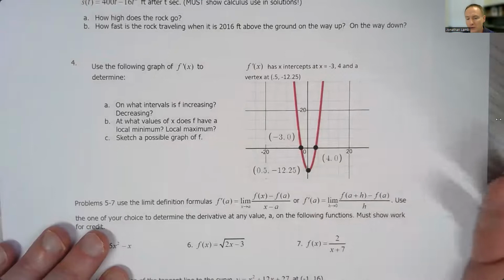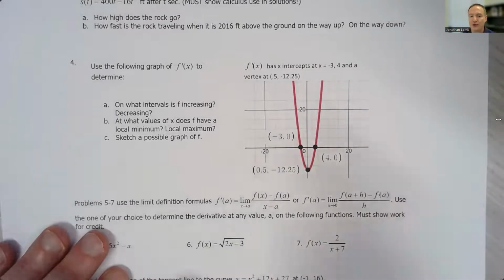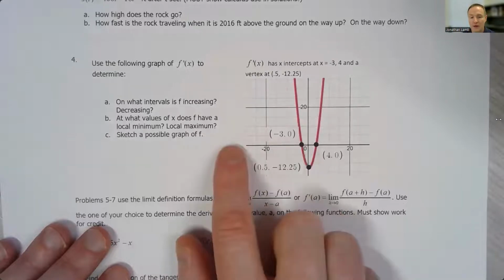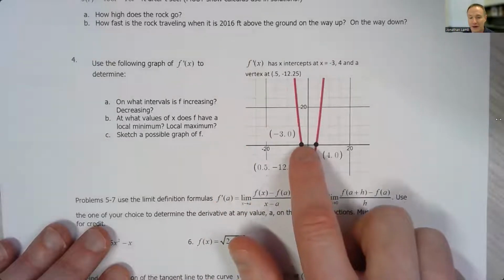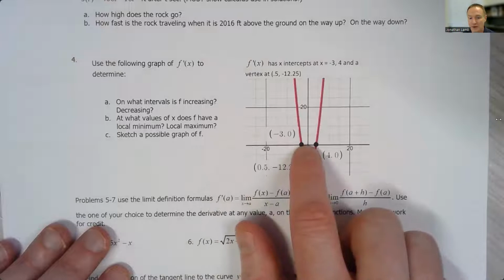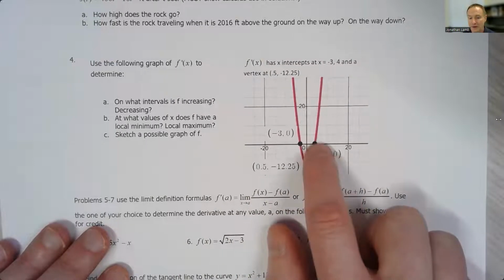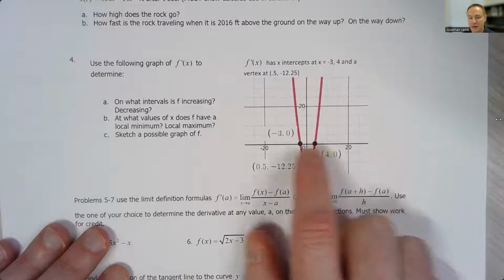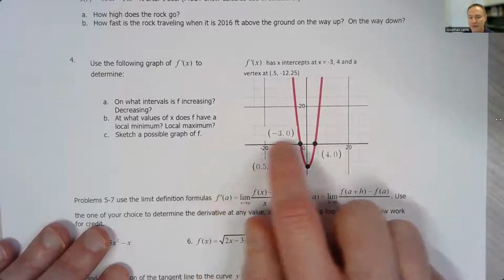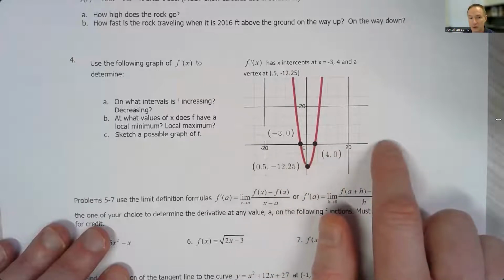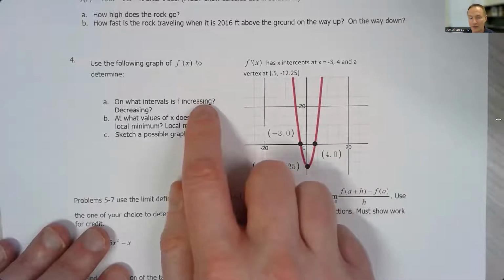So you say, oh, well, the original function is increasing whenever the derivative is positive. When is this derivative going to be positive? From negative infinity up until the ordered pair -3, 0 here. And then again, this ordered pair labeled as 4, 0. So you'd say, well, it's going to be positive from negative infinity to -3, union 4 to infinity. That's when it's going to be increasing.